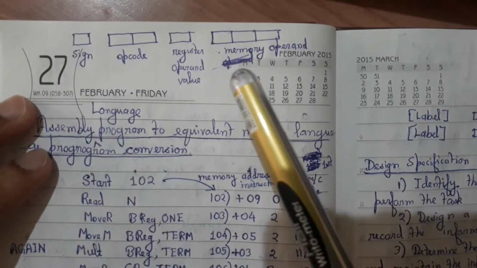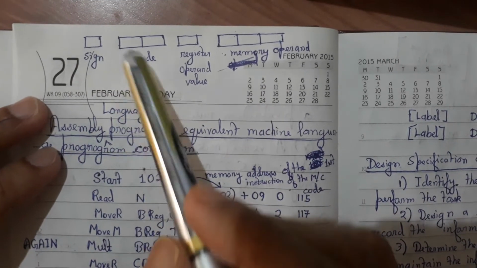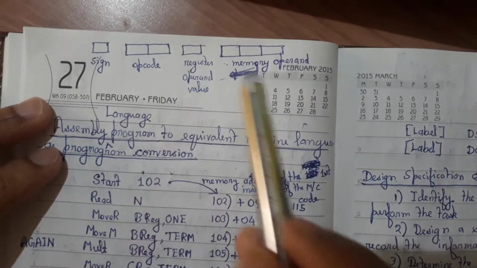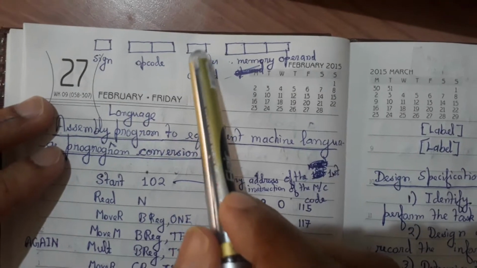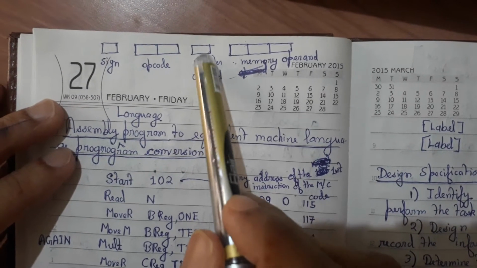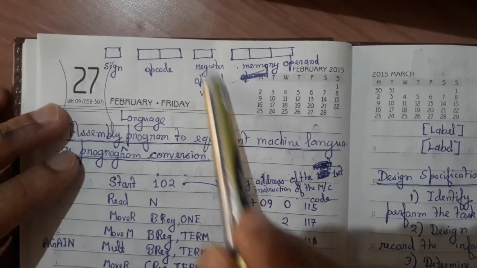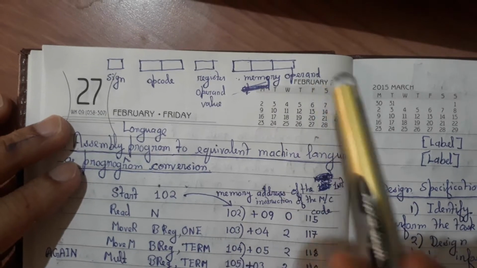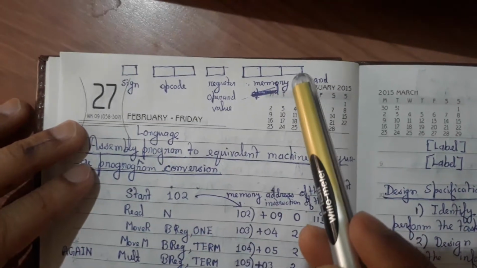In the opcode there are 2 digits. The register operand is 1 digit. In the machine instruction there is 1 digit for the register operand value and 3 digits are used for the memory operand, or the address of the memory operand.